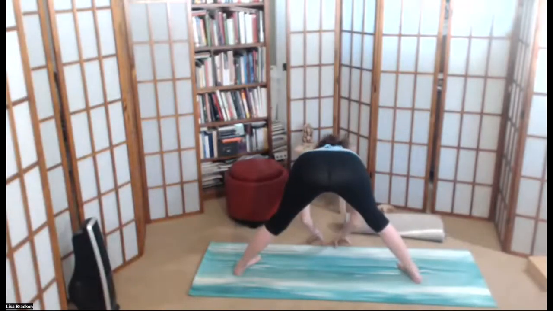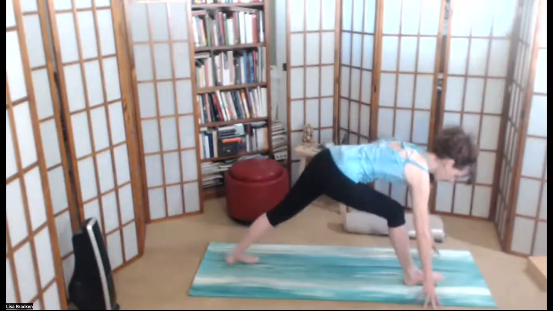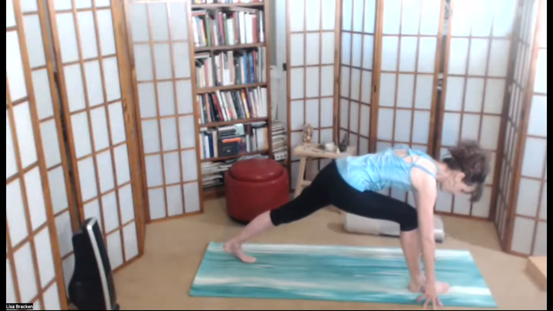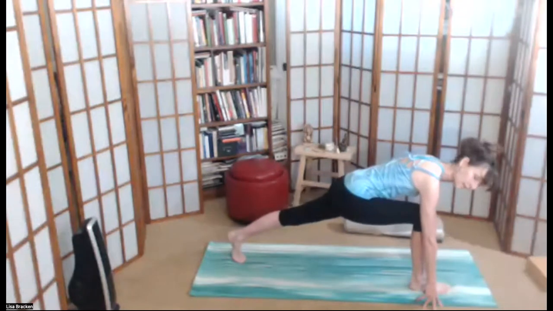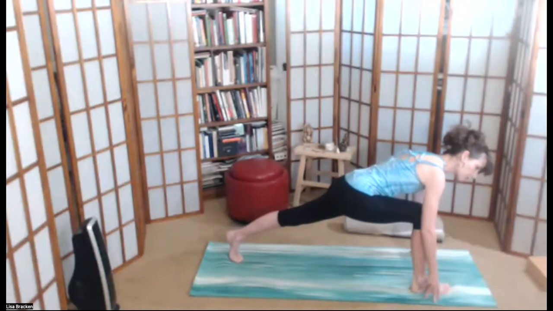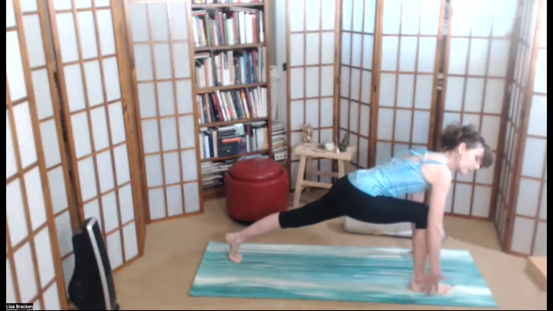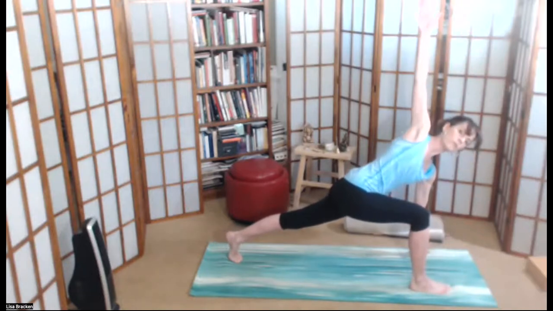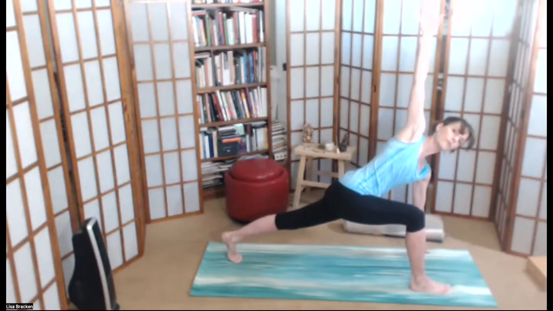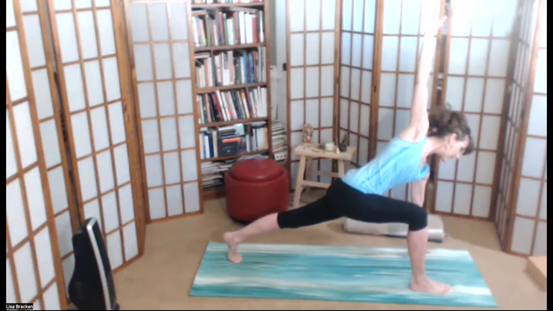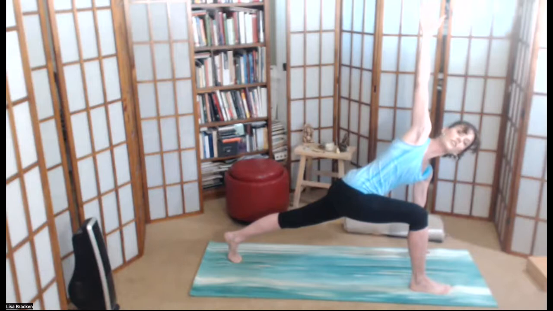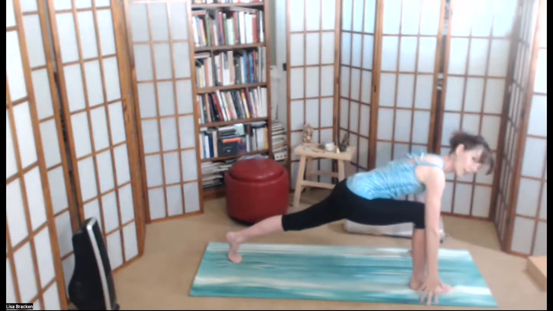And now we're going to make a quarter turn to the right. Spin your right toes to the top of the sticky mat and come up onto the ball of your back foot. So you're into a high lunge. With your left fingertips to the floor, inhale, sweep your right arm up. Good. Excellent. Bring your right fingertips to the floor once again, please, and set your back knee down.